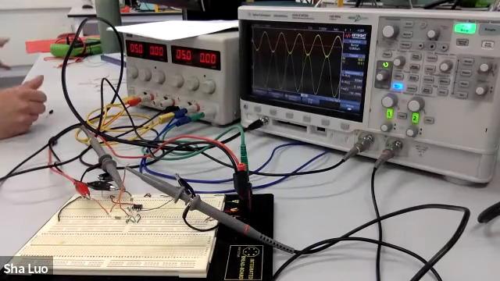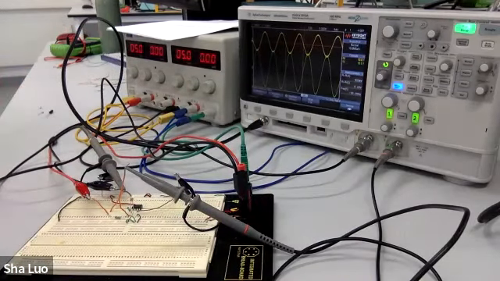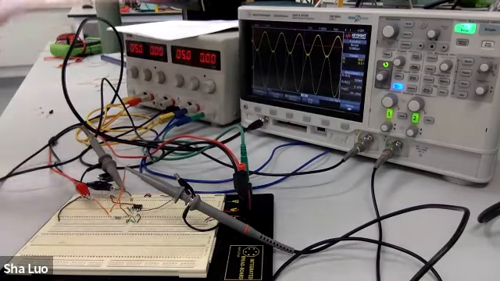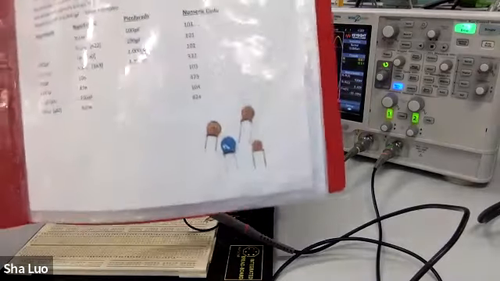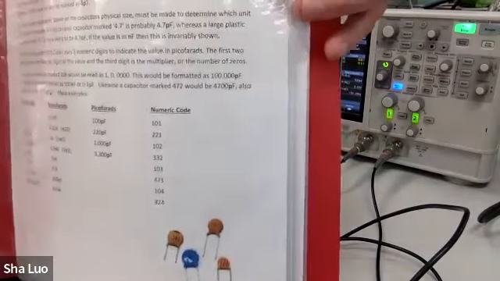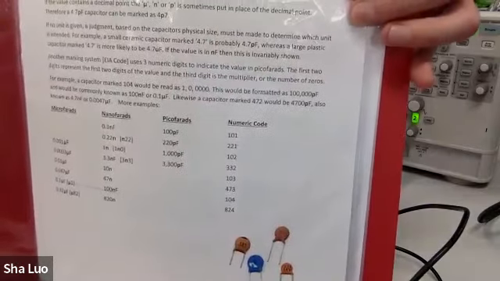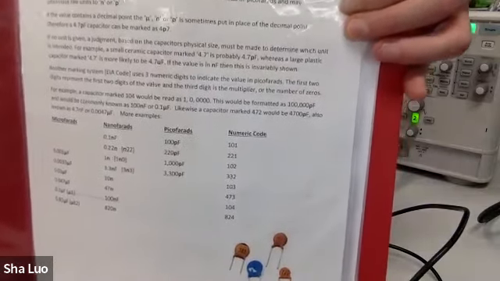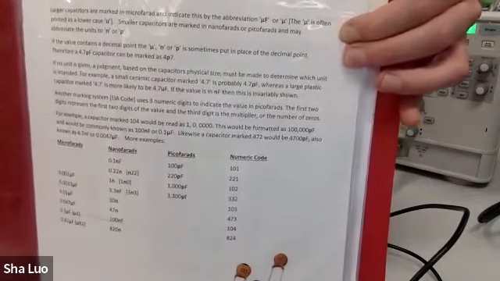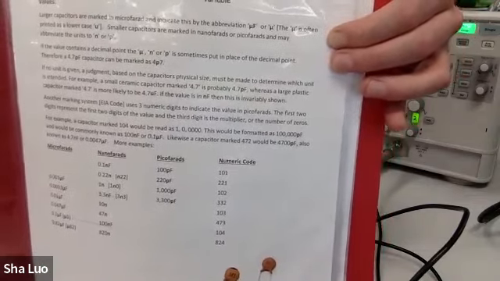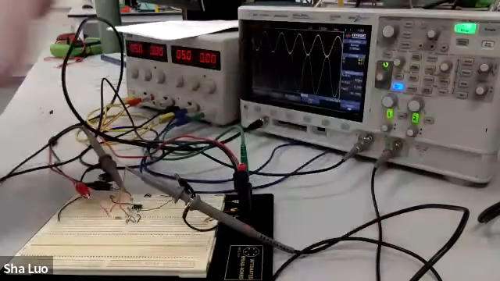Note that there is a guide on how to read these capacitor values in this red folder at each desk. There is a guide on this page, capacitors, as to what this numerical code, this 103, 104, and the like means. So make sure you have some idea of what is going on there, so that when you're looking at capacitors, you know how to determine their values.